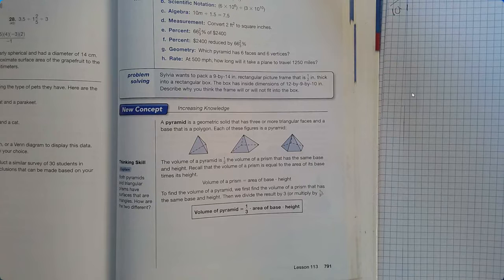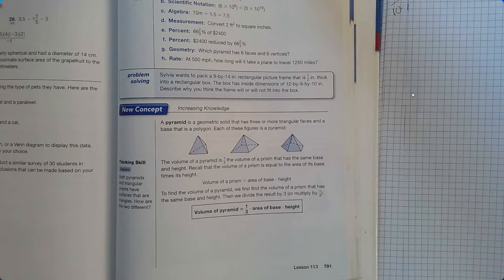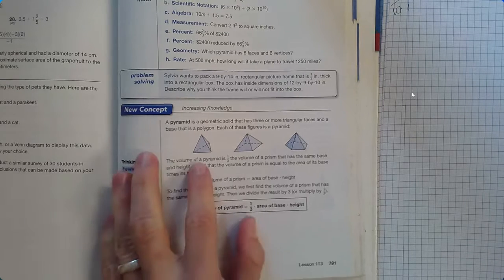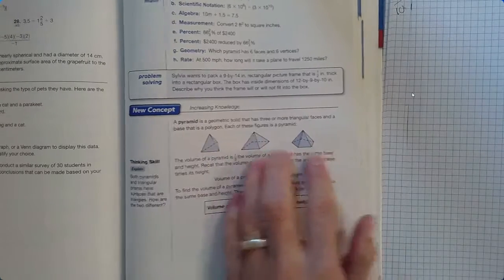So recall that the volume of a prism is equal to the area of its base times its height. So the volume of any pyramid is 1/3 the area of its base times its height. And the cool thing is that it doesn't matter how many sides each of these has.